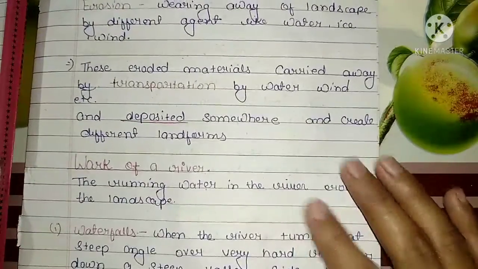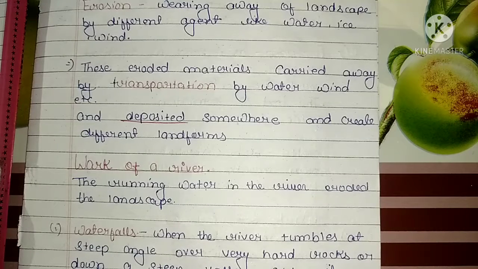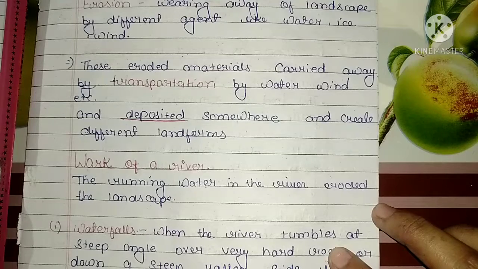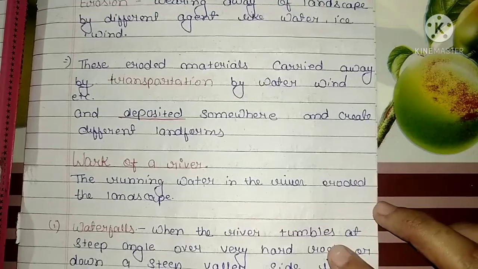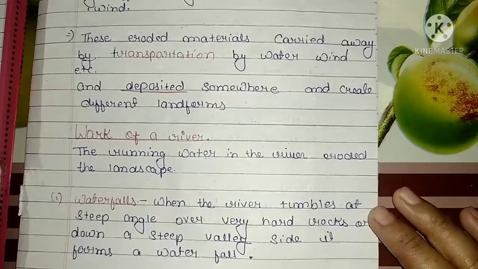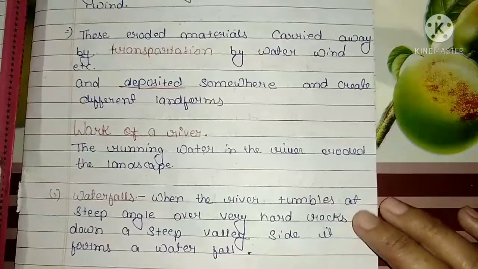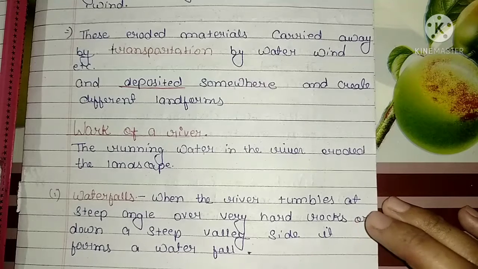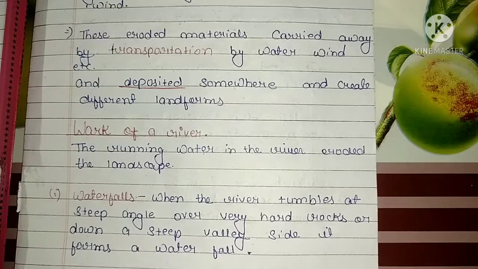Then work of a river. The running water in the river erodes the landscape. So our landscape is also eroded by running water. Then there are some terms which are given. Waterfalls. I think many of you have seen waterfalls.